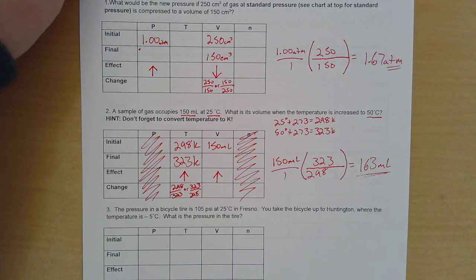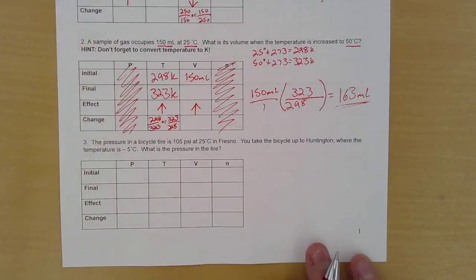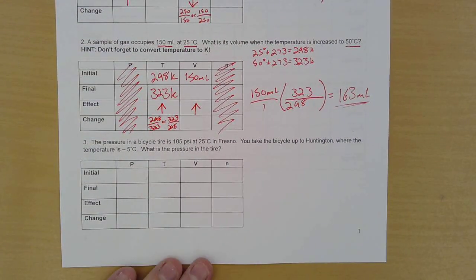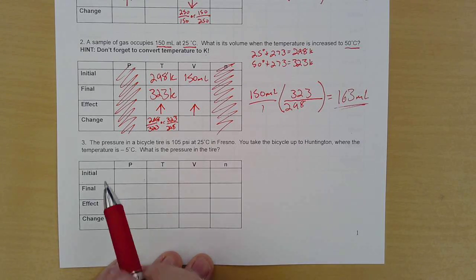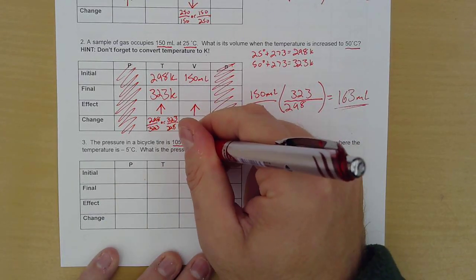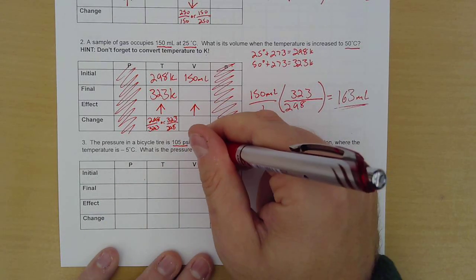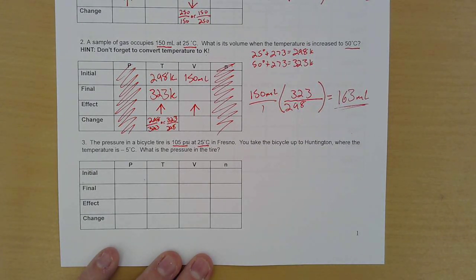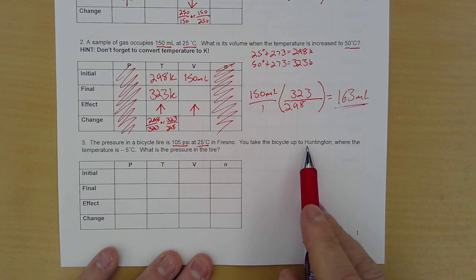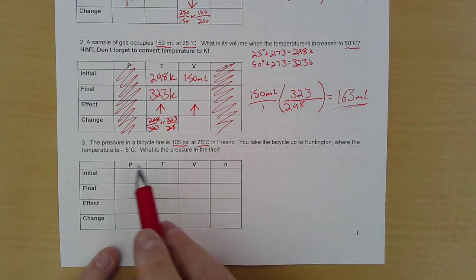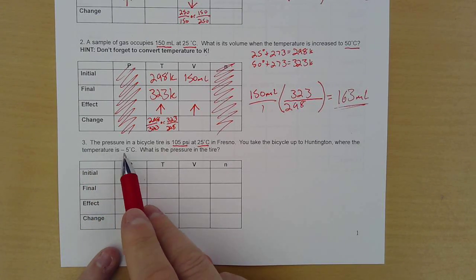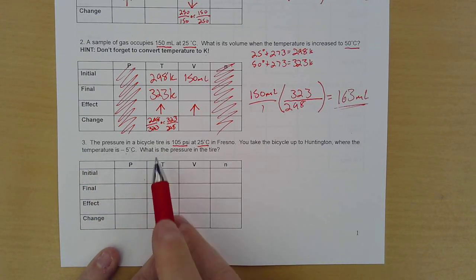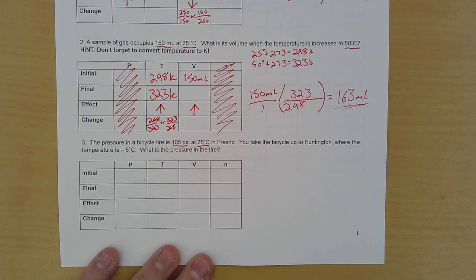And that's how I'm doing these. I'm really just taking a step-by-step kind of approach to this. Let's do one more together, okay? So the pressure in a bicycle tire is 105 psi at 25 degrees Celsius. You take the bicycle up to Huntington, where the temperature is -5 degrees Celsius. What's the pressure in the tire now?